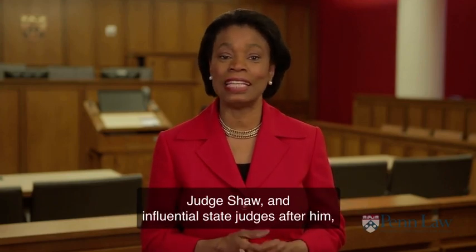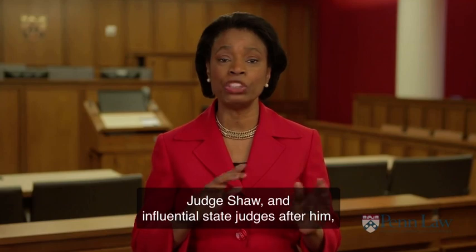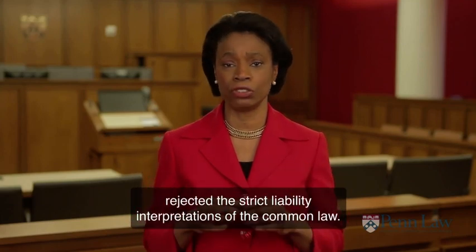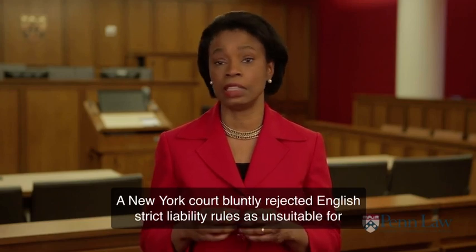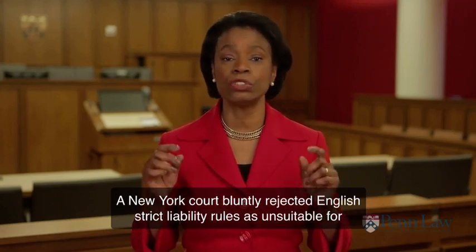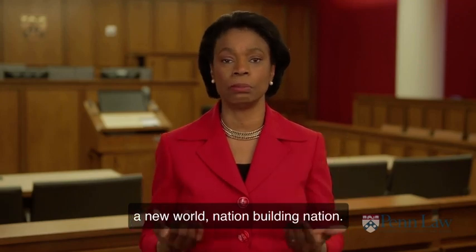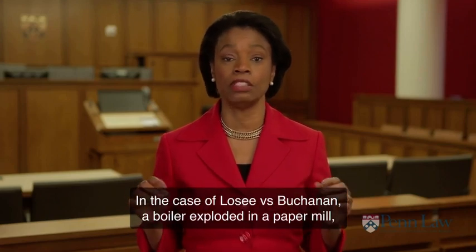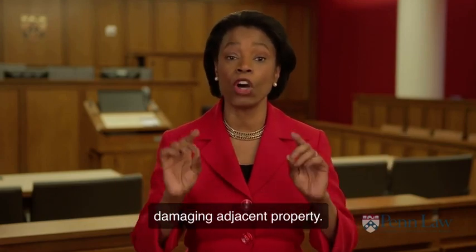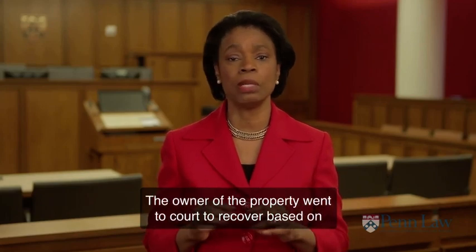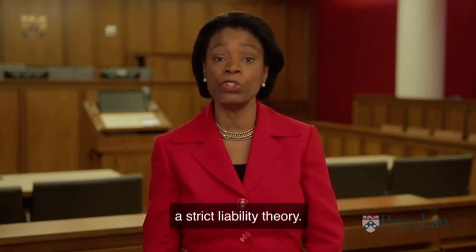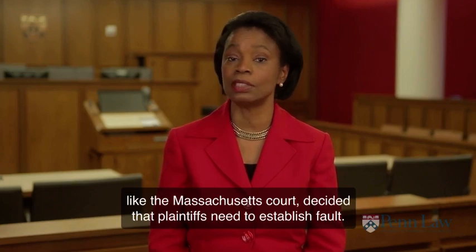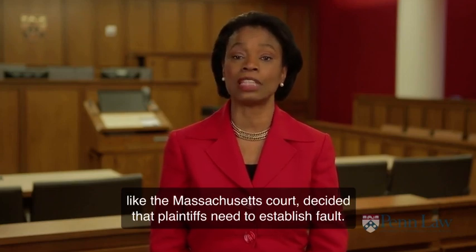Judge Shaw and influential state judges after him rejected the strict liability interpretations of the common law. A New York court bluntly rejected English strict liability rules as unsuitable for a New World, nation-building nation. In the case of Losee versus Buchanan, a boiler exploded in a paper mill, damaging adjacent property. The owner of the property went to court to recover based on a strict liability theory. But the New York court, like the Massachusetts court, decided that plaintiffs need to establish fault.